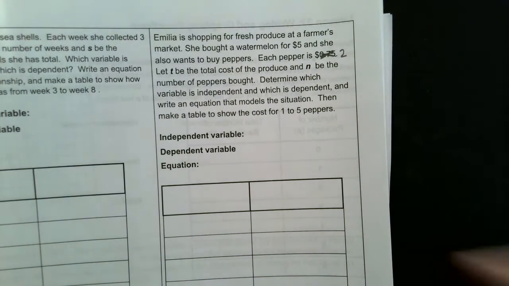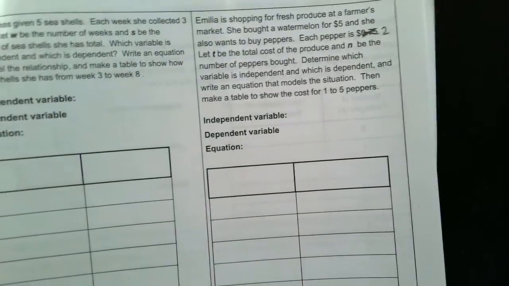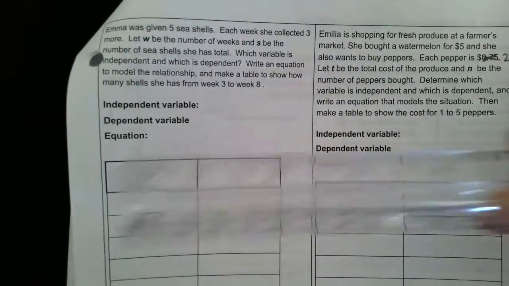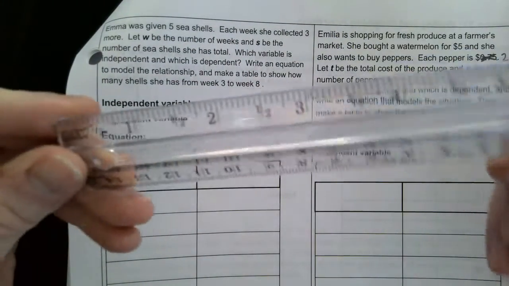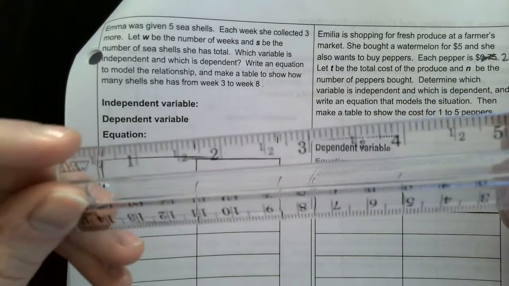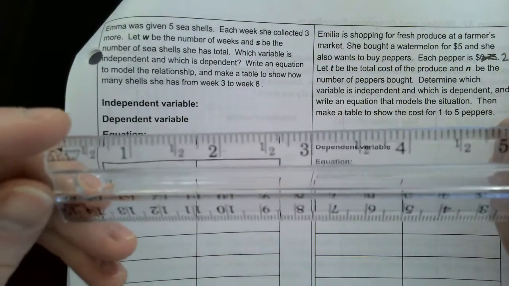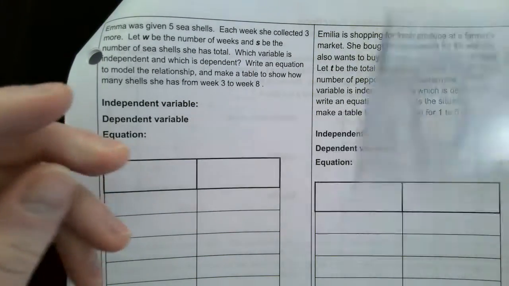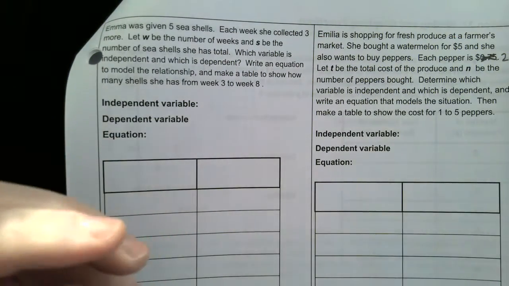All right. The other thing is, if you have one at home or in your backpack, get a ruler or a straight edge. It doesn't have to be a ruler because we're not measuring. So you could use a folder, a bookmark, a book, something with a straight edge. We're going to use that later, okay?